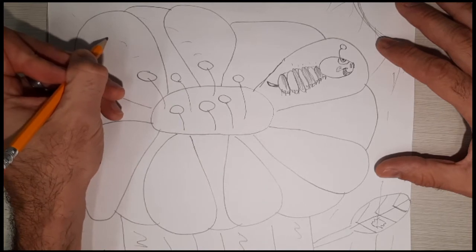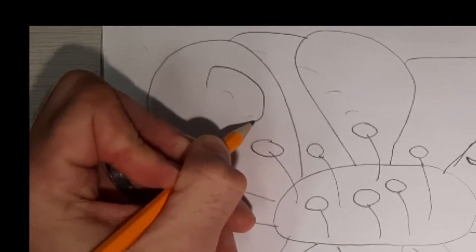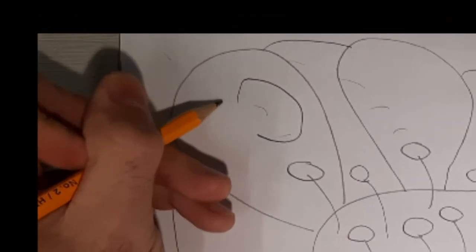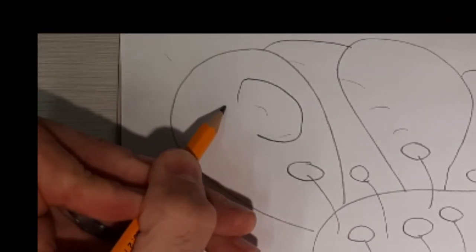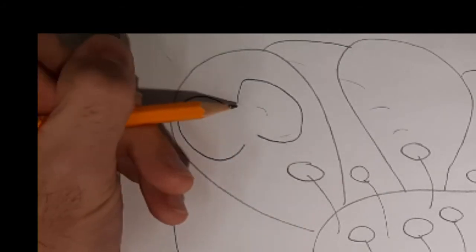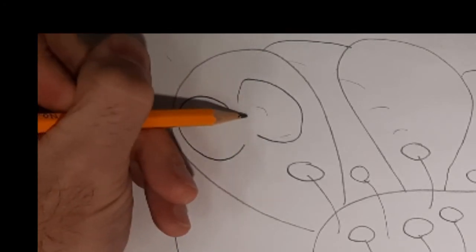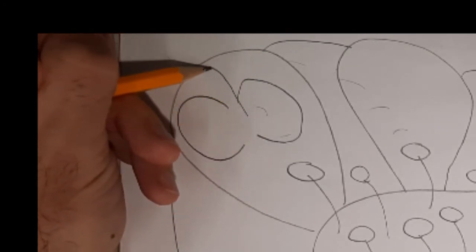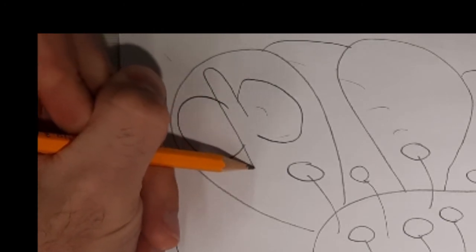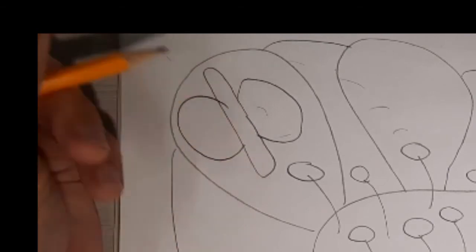So butterflies have 2 wings. So there's 1 wing there. And I'm not going to draw the middle yet. You'll see why in just a minute. And then another wing. Now, I'm drawing the middle now because I wanted to make sure that the wings are symmetrical. And basically a butterfly is a caterpillar that has gone through caterpillar puberty, basically.